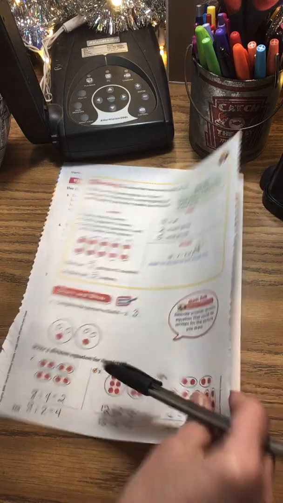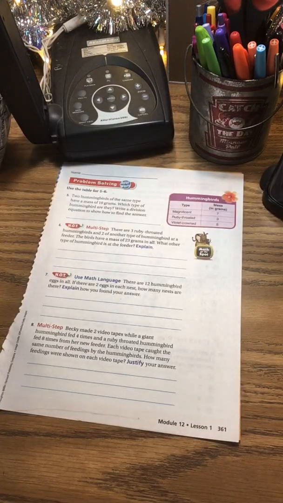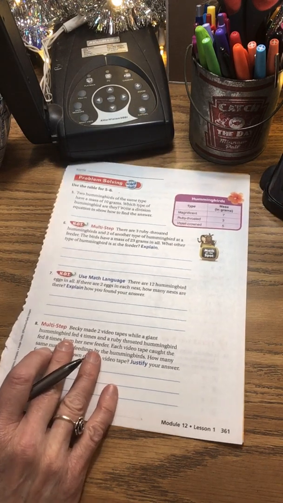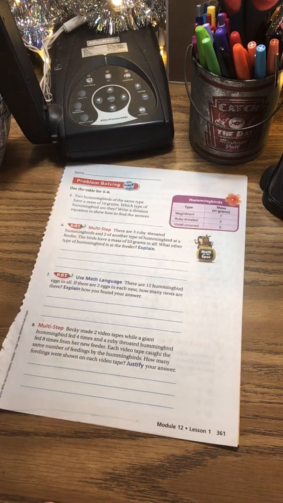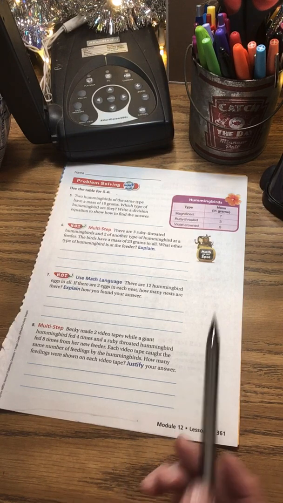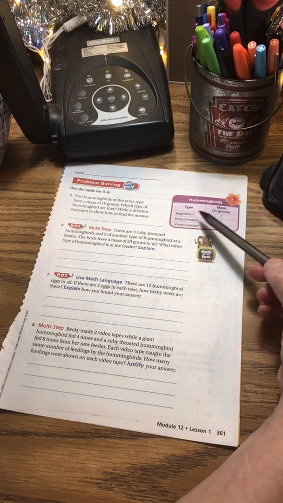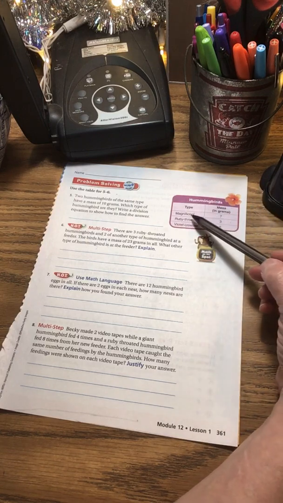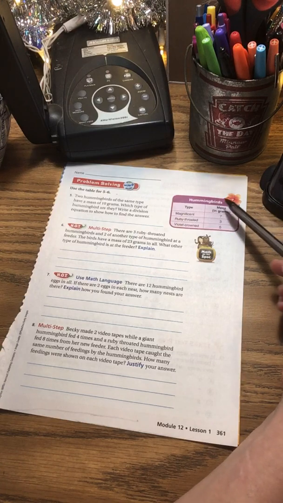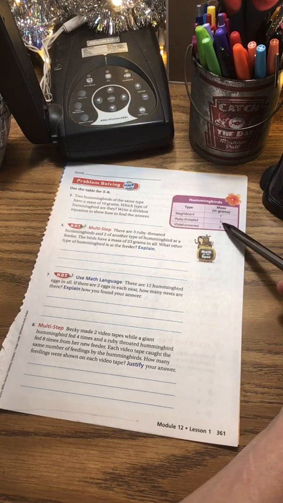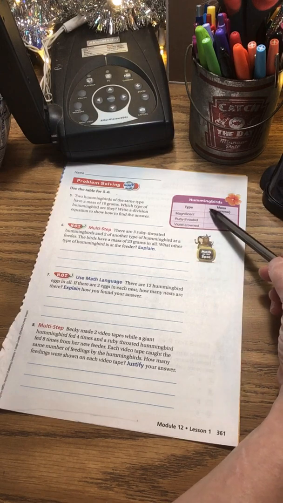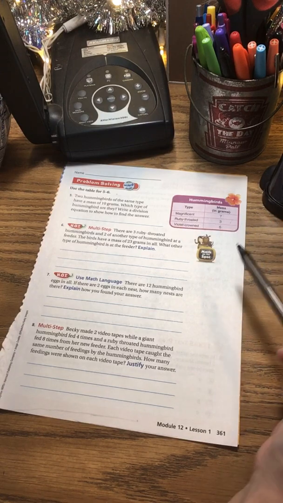Okay, on to the next page. It says 2 hummingbirds have the same mass of 10 grams. Which type of hummingbirds are they? Write a division equation to show how to find the answer. Okay, so we're going to use the chart over here. These are different kinds of hummingbirds. The magnificent hummingbird weighs 7 grams. The ruby-throated hummingbird weighs 3 grams. The violet-crowned hummingbird weighs 5 grams.